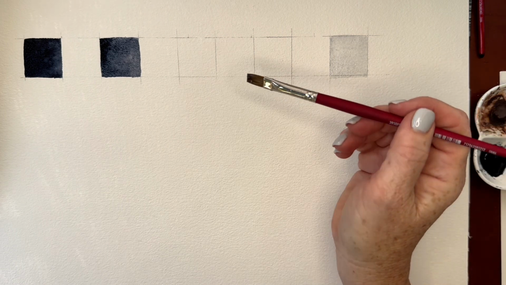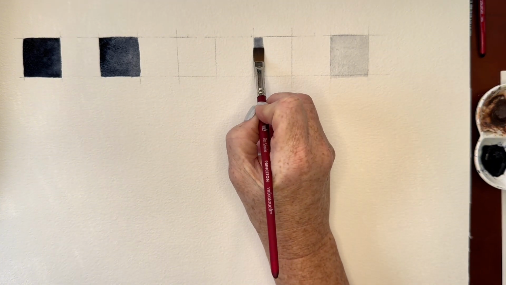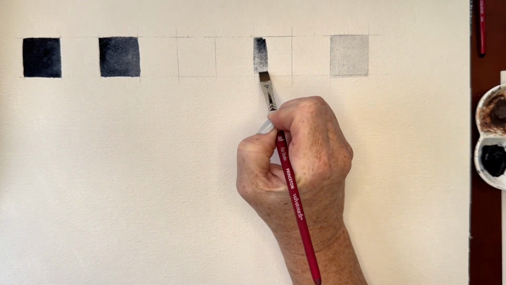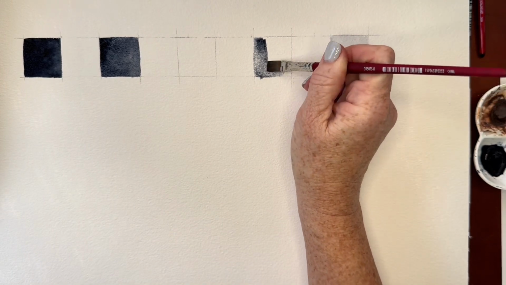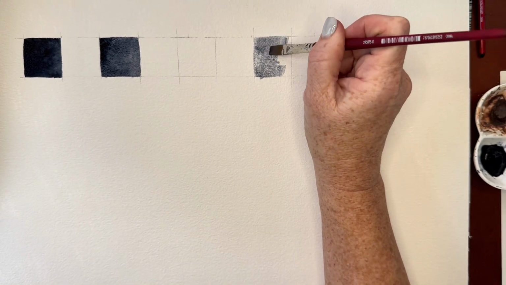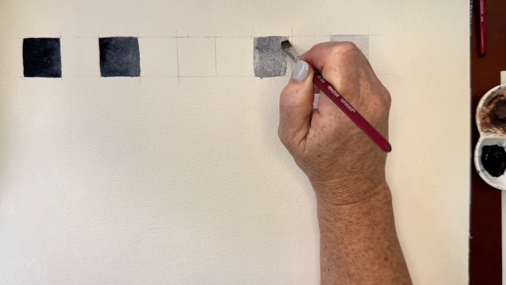And I'm going to work backwards and go to the lightest light again. But I'm going to have added just a little bit more pigment to it. And we want to meet in the middle with, again, 5 equal steps.